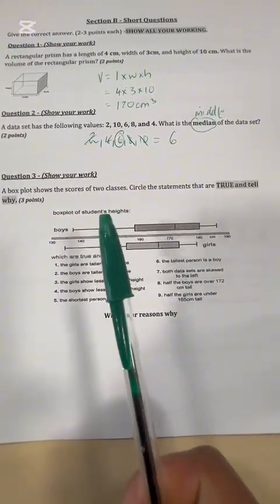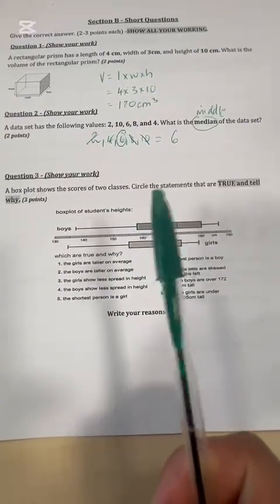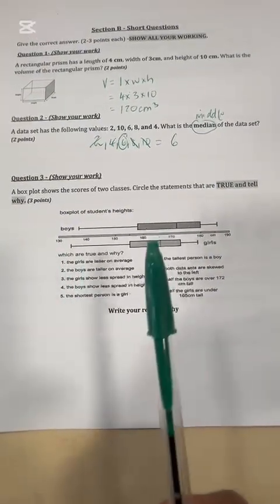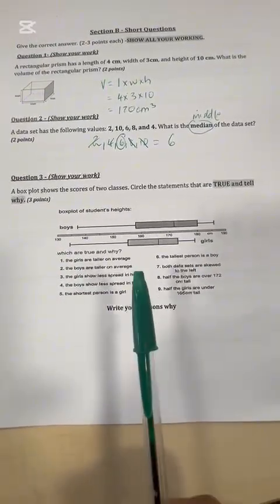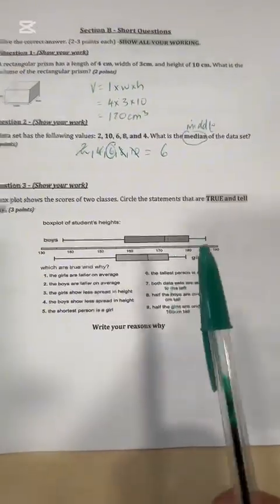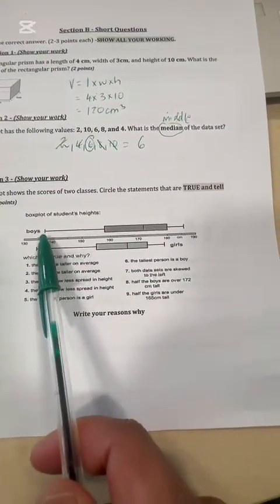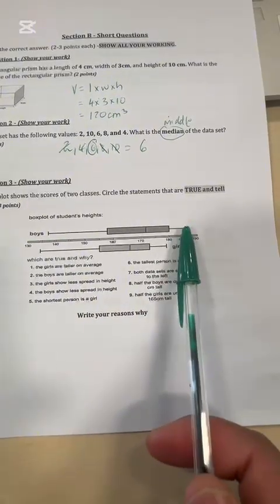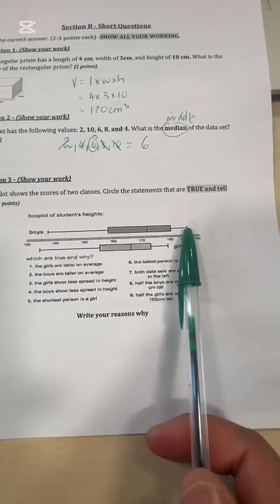Question number 3 with several parts. It says a box plot shows the scores of 2 classes. Circle a statement that is true and tell why. So we'll go through all these statements and find out what is true based on the box plot. Please note that the line at the bottom for the boys is the minimum value. The one at the top here is its maximum value.